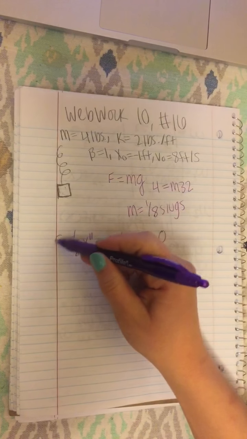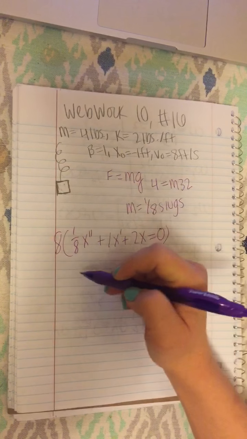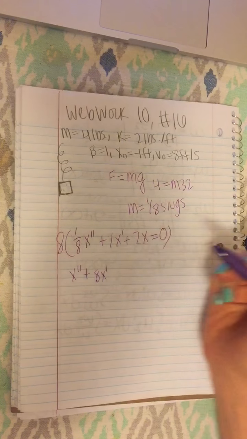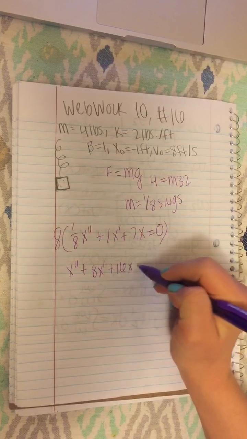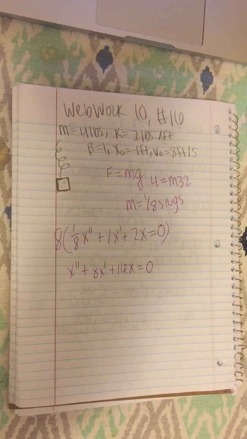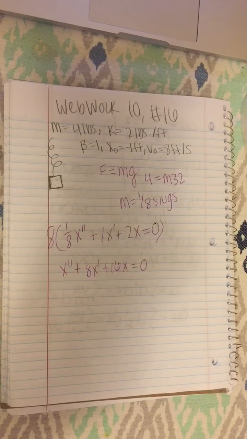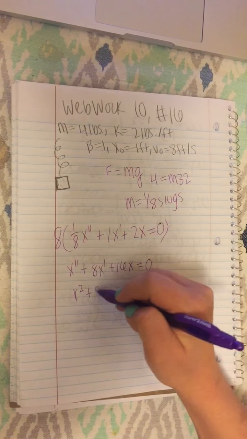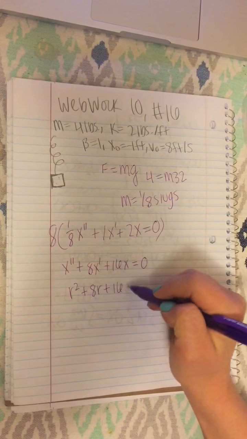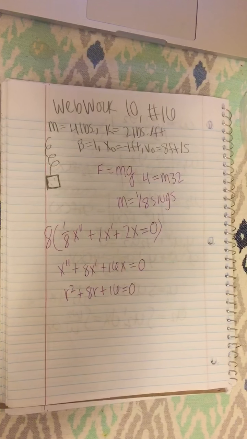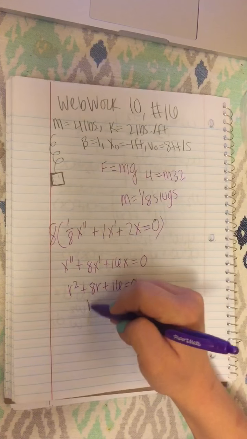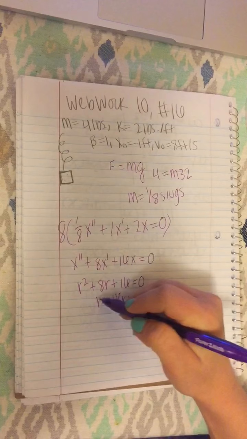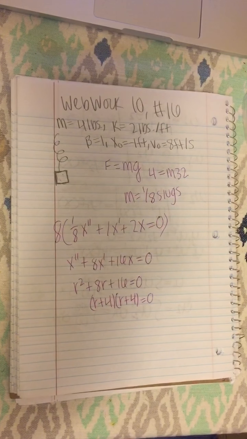We can simplify this by multiplying by 8. So it's x double prime plus 8x prime plus 16x equals 0. Now we can solve. We'll use r squared plus 8r plus 16 equals 0. Now this one is pretty easy to factor, so (r plus 4) squared equals 0. So this means we have a repeated root.